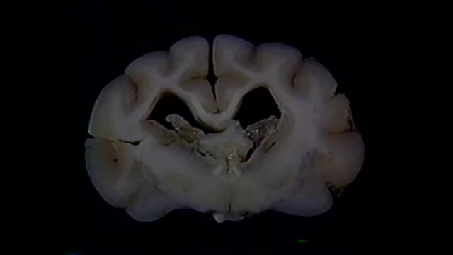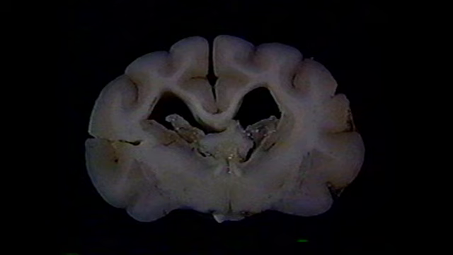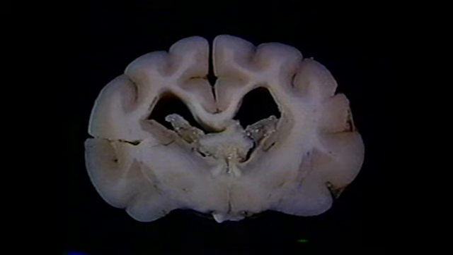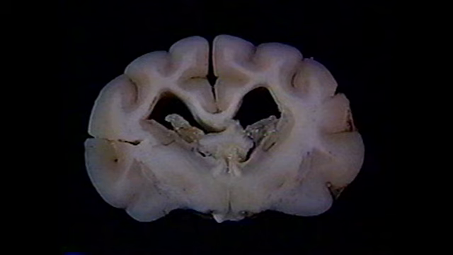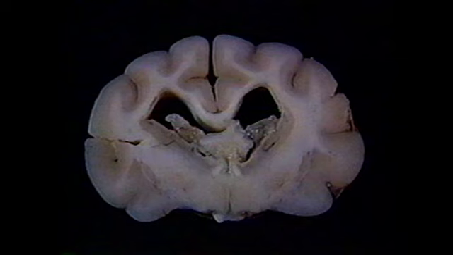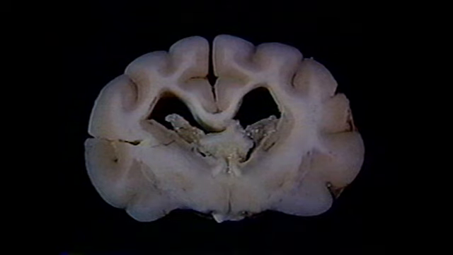This is another cat. This is a little more typical, with this sort of granular appearance to the choroid plexus and the lining of the ependyma. Cats with feline infectious peritonitis, such as this, often have ependymitis as well. These cases, about 50% of the time, will have a negative titer for FIP. That's important to keep in mind.